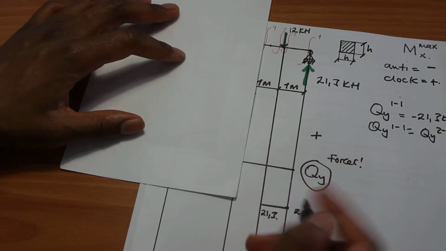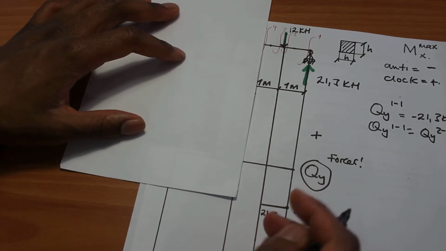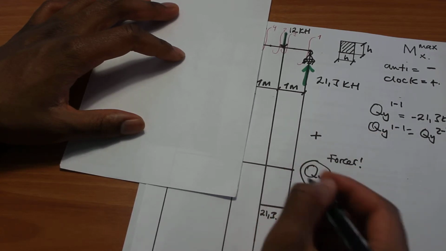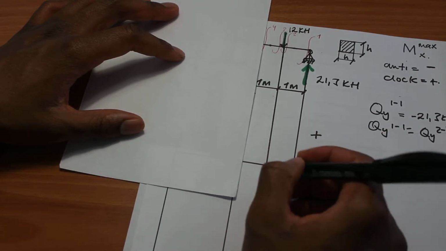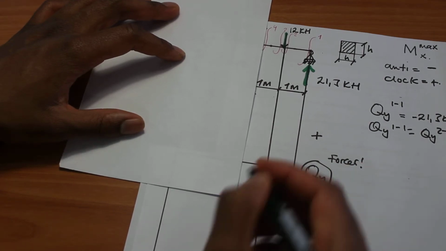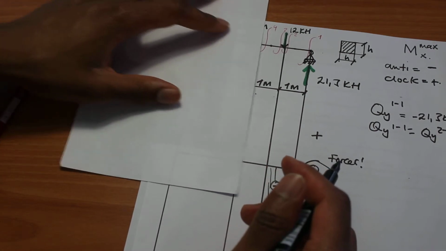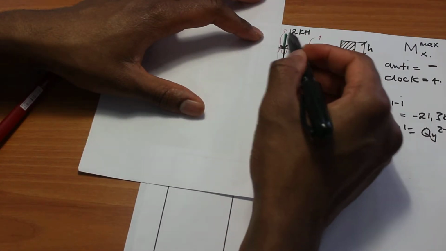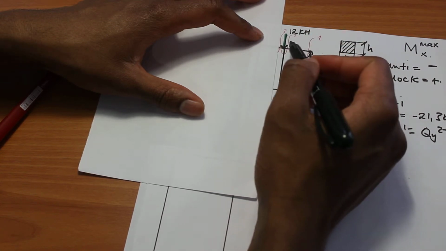So here we can see that this one here is giving us a certain rectangle with a negative sign, and then I'll shade. This is shading, yeah, something like that. The moment I cross this point here, I can now see that this 12 kilonewtons has become visible.